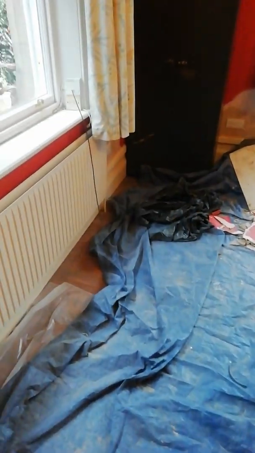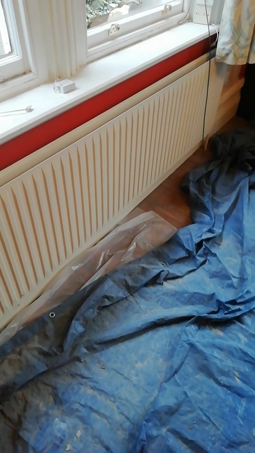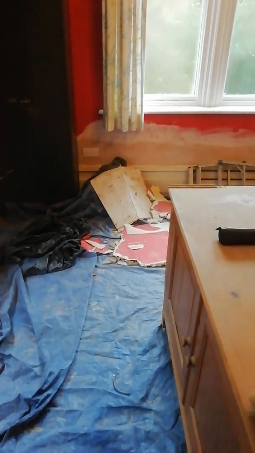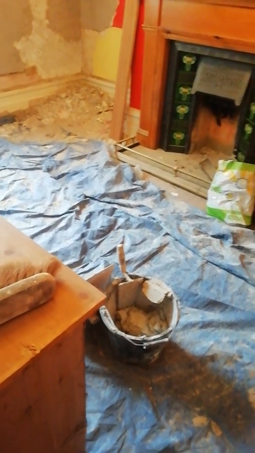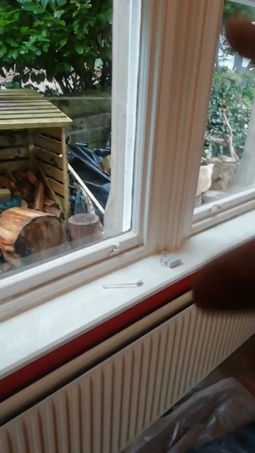Right, what's happened? We've got a radiator here. The radiator is emitting warm air. We've got warm air in the room. I'm plastering and putting quite a bit of water in. The plaster's got quite a bit of water in, it's hot lime, so it's steaming. And then we've got a window with no condensation because of the warm air.